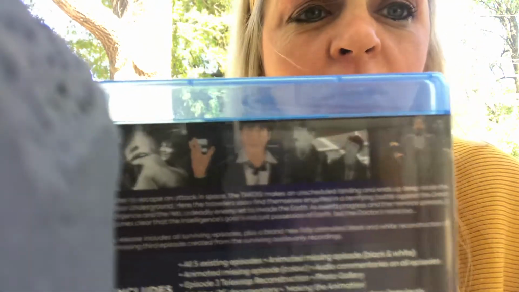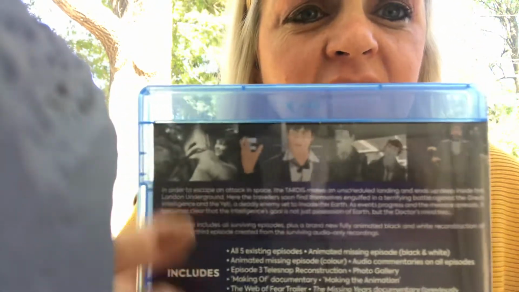We have them, but it has been missing an episode for a really long time. And so what ended up happening with this one is that they animated just the missing episode. So when you watch this one, you get the live action version for 5 episodes, and then you get the animated version for 1 episode.